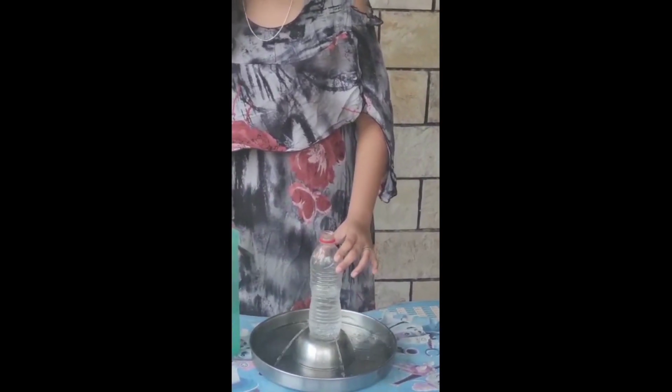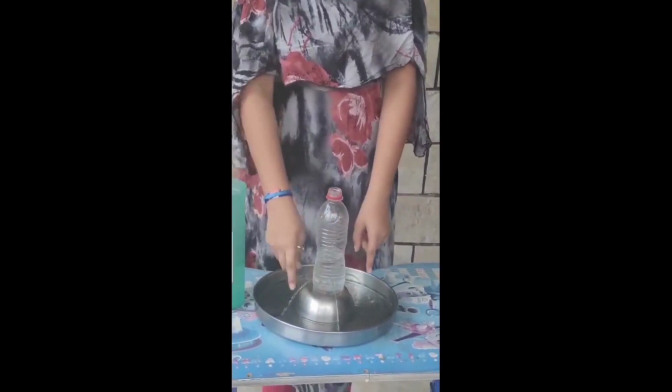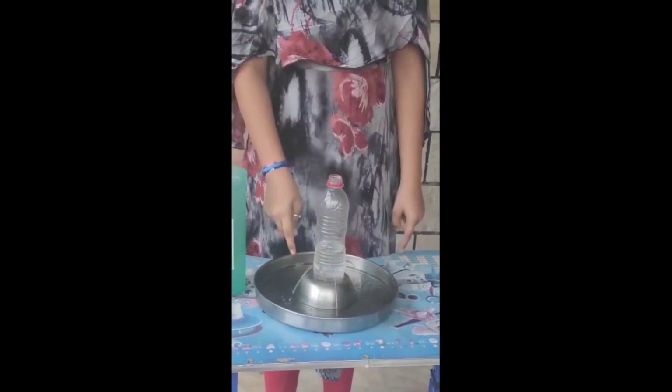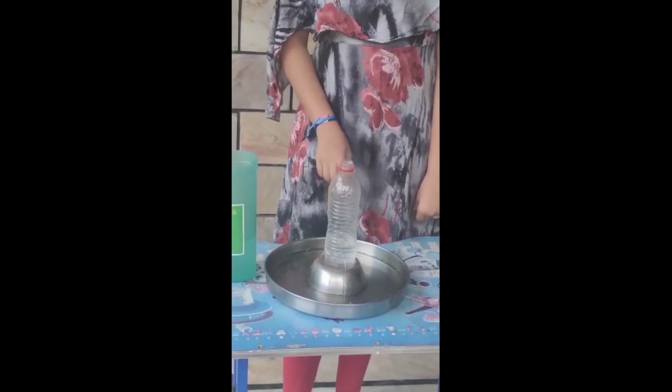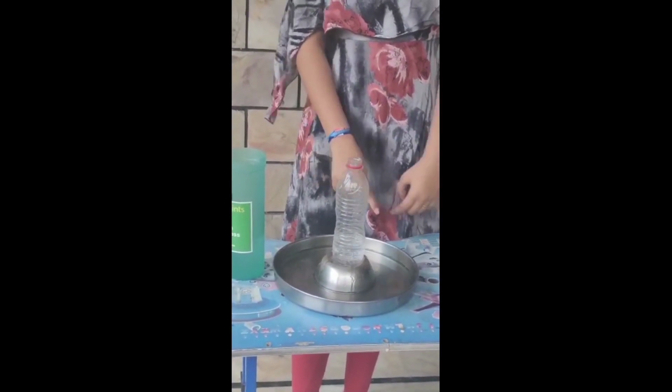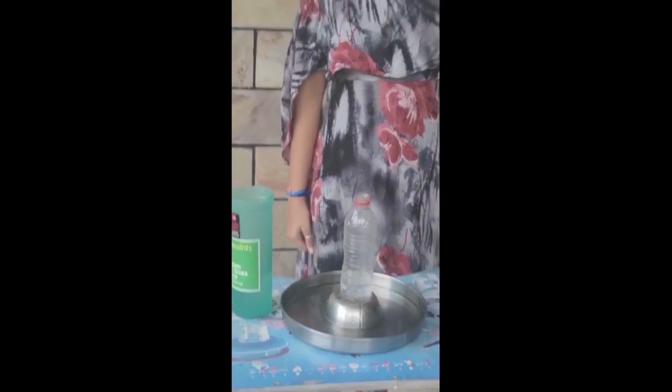All of you observed here, the water falls from the holes that are at the same distance from the bottom of the bottle. It indicates the liquid exerts equal pressure at the same depth.